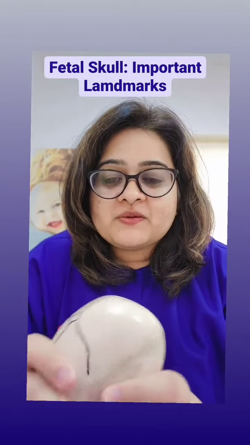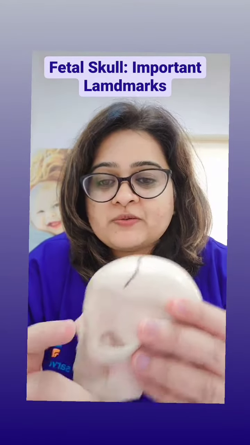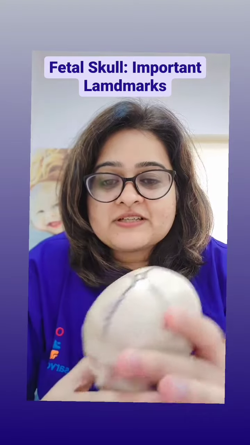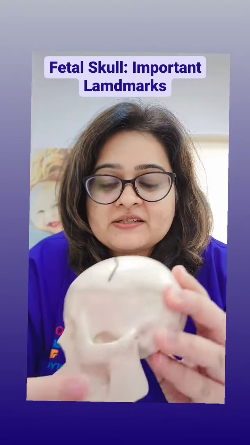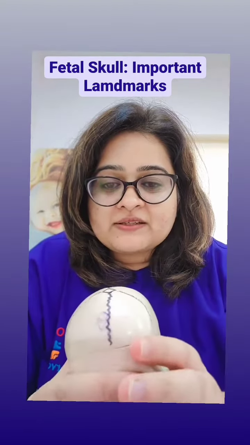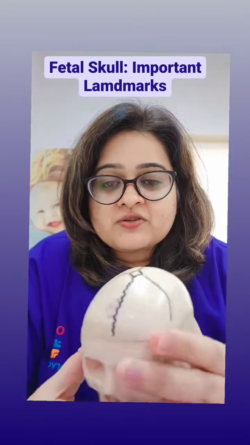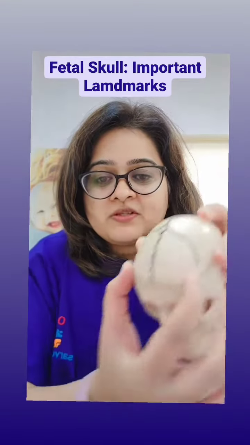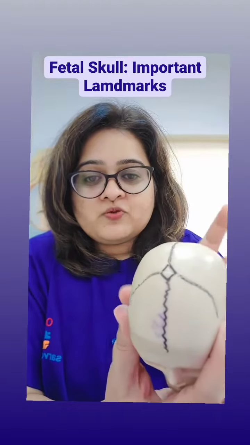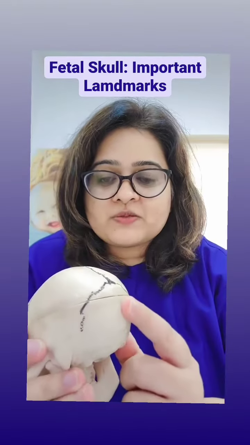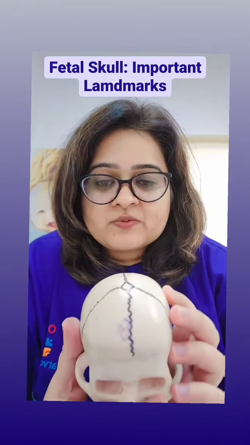Hi, so continuing with our basic definitions and mechanism of labor, today we'll be discussing the fetal skull. Now, the fetal skull is made of the cranium, and the cranium is the least compressible and the largest part of the fetus. So, the cranium is made of two frontal bones, two parietal bones here, two temporal bones, and an occipital bone. And dividing these bones are sutures.